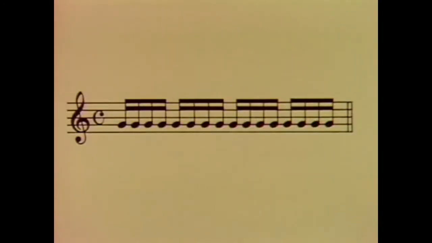Now to count 16th notes, we use the same principle, we've got to insert another syllable between those we already had for the eighth notes. And this is the usual formula. Between the one and the "and," we put the syllable "e," and after the "and," the syllable "a." So it comes out 1 e and a, 2 e and a, 3 e and a, 4 e and a, giving us effectively 4 pulses each time. Here's how it lines up with the 16th notes as you see them on the music. And the count would be this: 1 e and a, 2 e and a, 3 e and a, 4 e and a. All right, that's the theory of it.